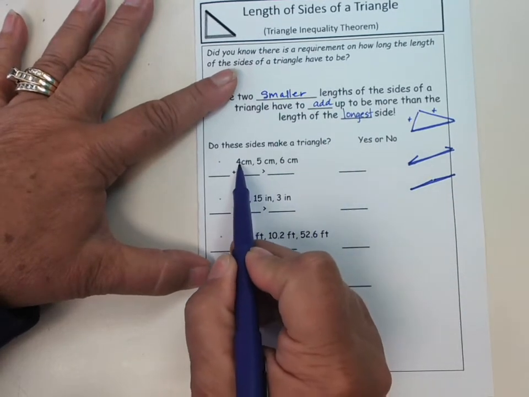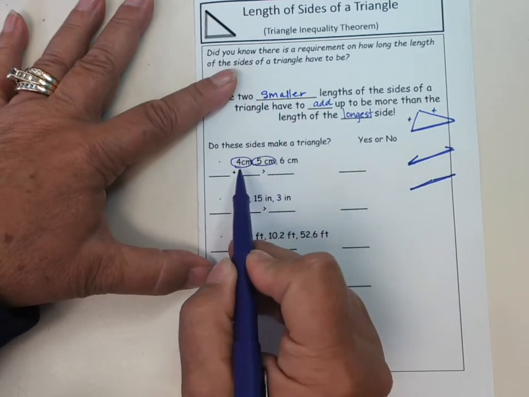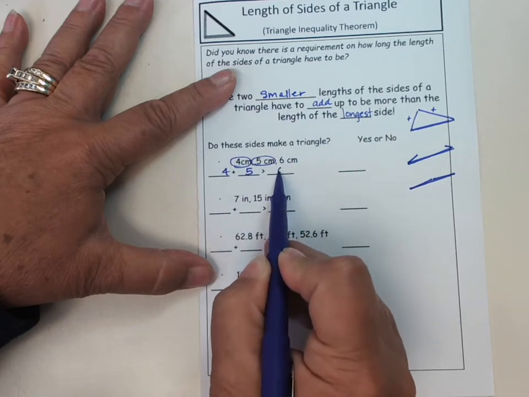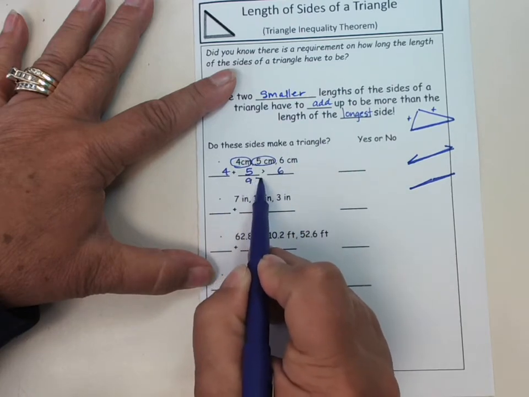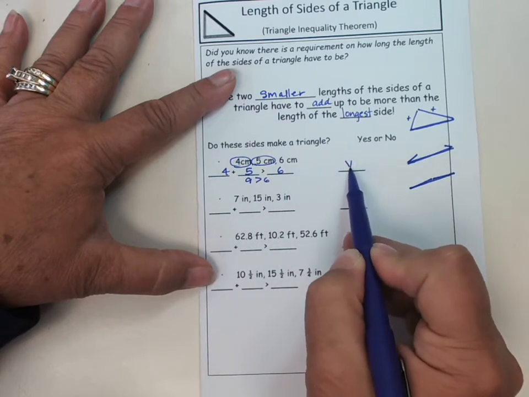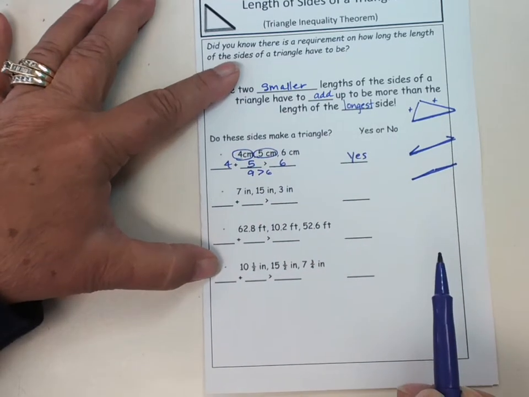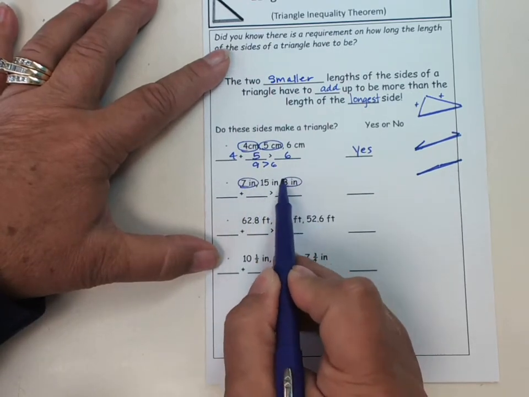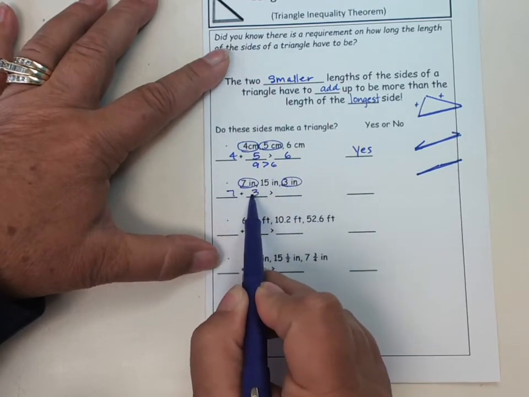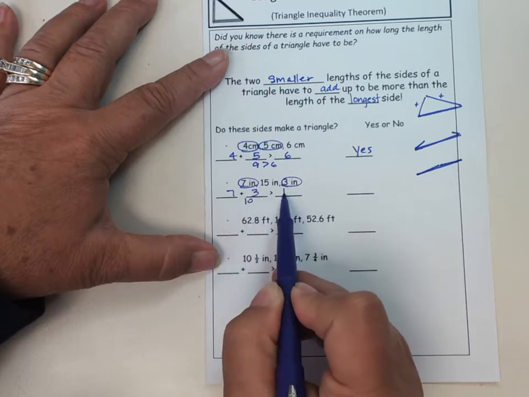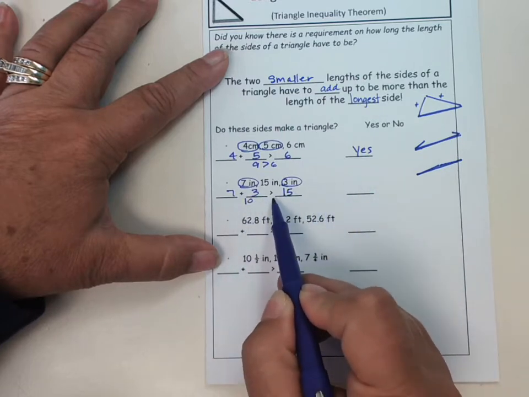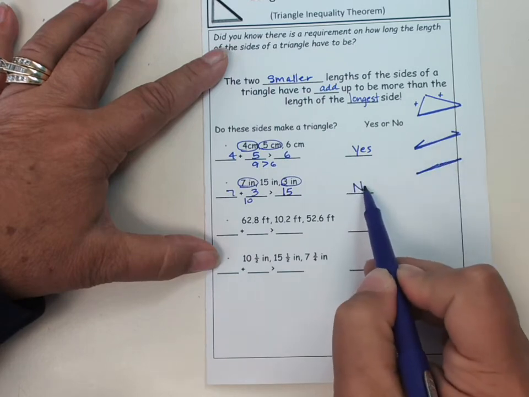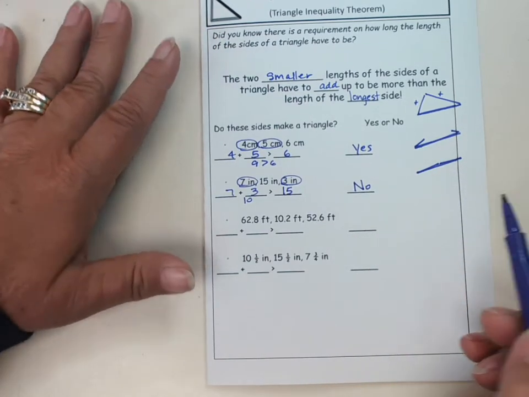So the two shorter sides are the 4 and the 5. And when you put the 4 and the 5 together, they should be longer than 6. And in this case, yes, that would actually make a triangle. Okay, so here, if you take the two shorter sides, 7 and 3, and you put those together, that has to be bigger than 15. And it's not. So it would do something like this where they wouldn't touch at all. So no, it doesn't make a triangle.